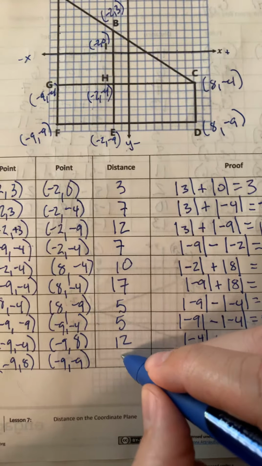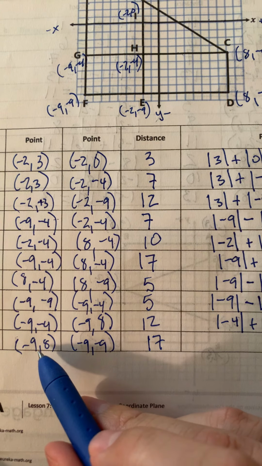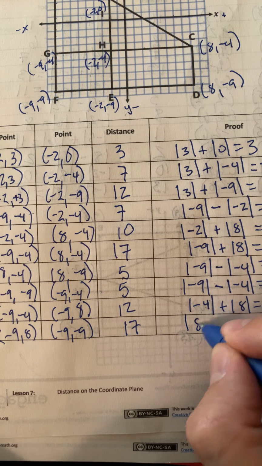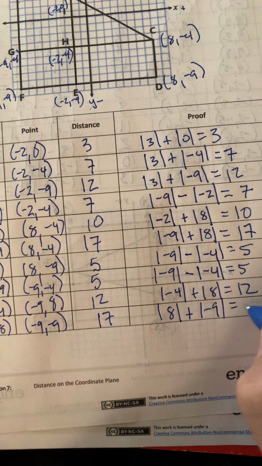Ugh. Okay. And we notice that the x's don't change, but the y's do. So I'm going to do the absolute value of 8 plus the absolute value of -9, which is 17. And there you have it.